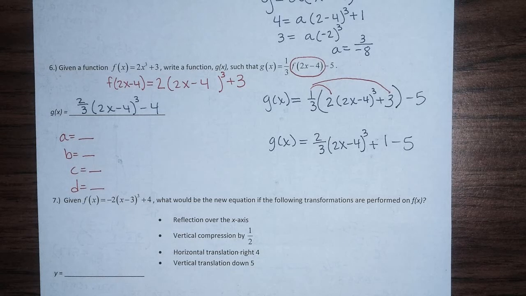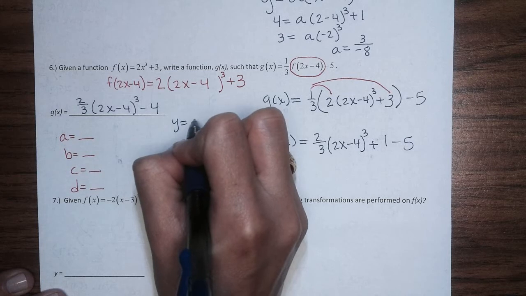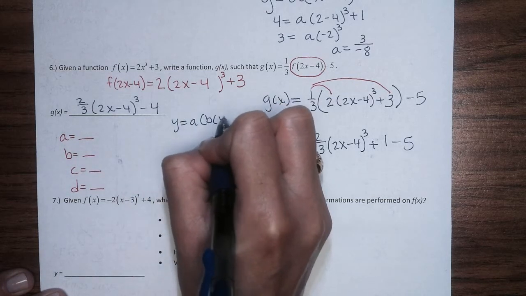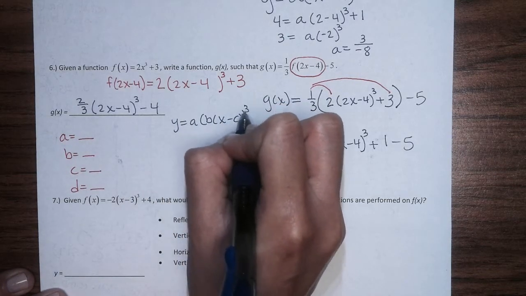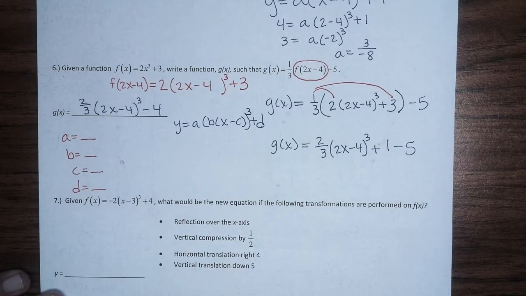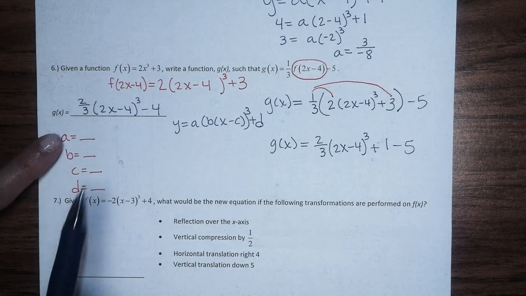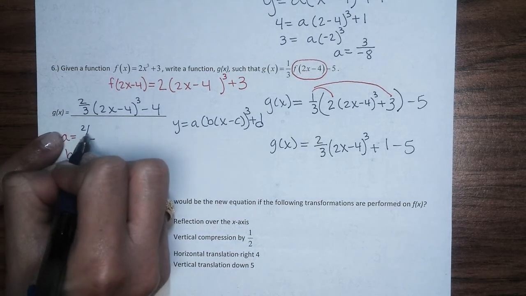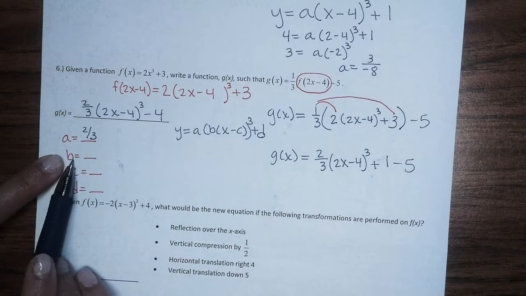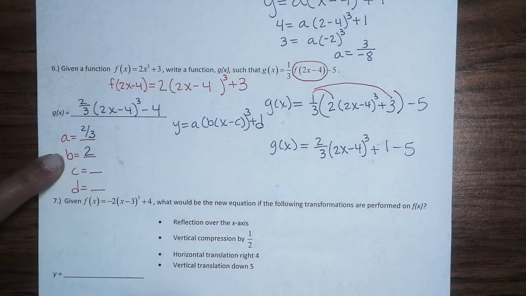Like, what would be the A value? And I will give you the generic function. Remember, it's A, B, X minus C. So try practicing right now, just like filling in the blank. According to this, the A value would be the 2/3. The B value should be the 2, like it's just a 2. It's called a horizontal compression by half, but the B value is a 2 itself.